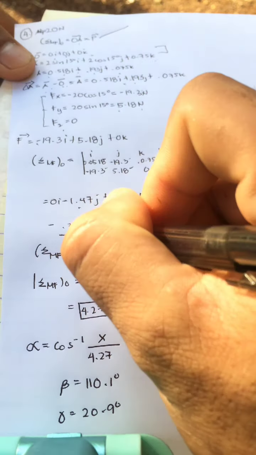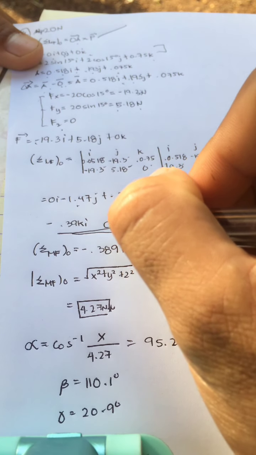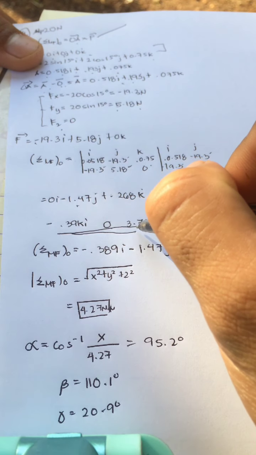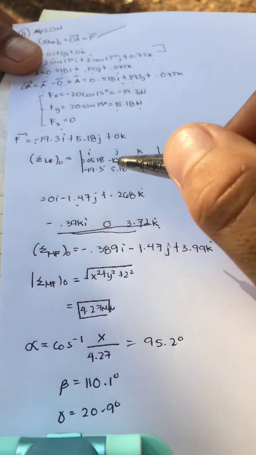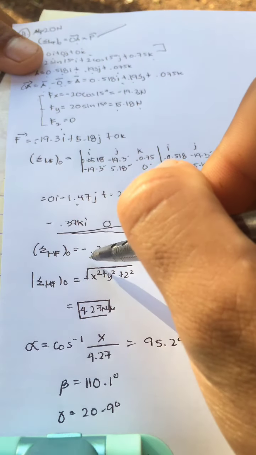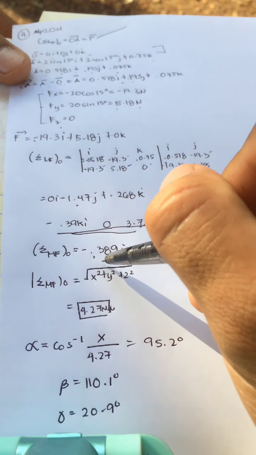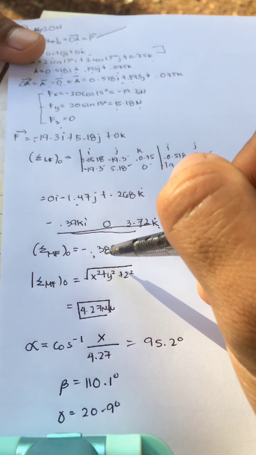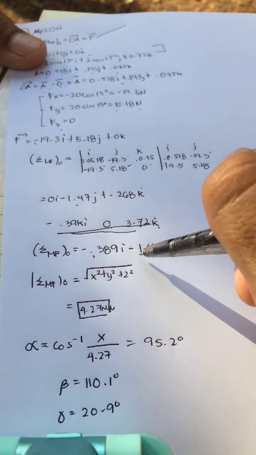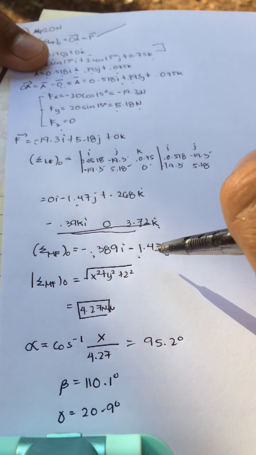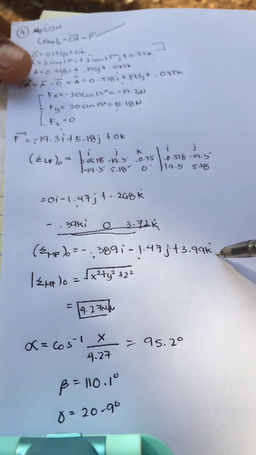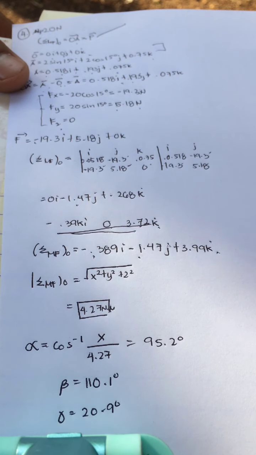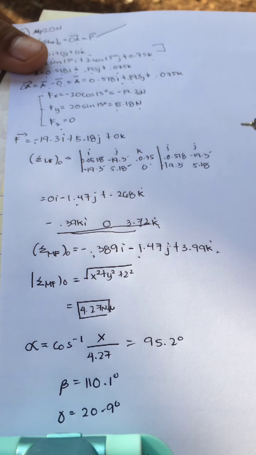So if we evaluate, the result is negative 0.389i minus 1.47j plus 3.99k.